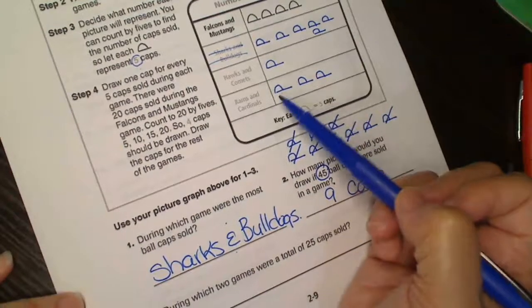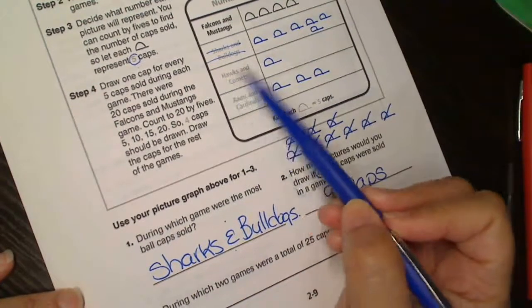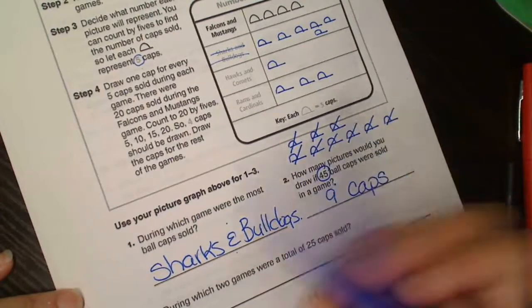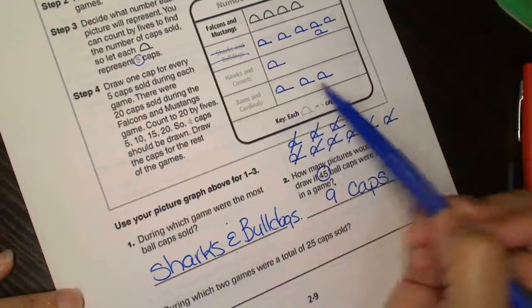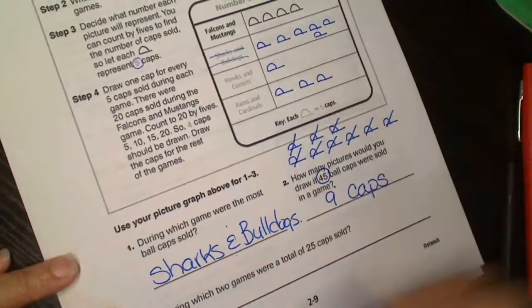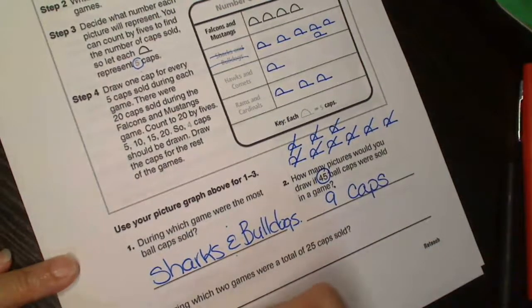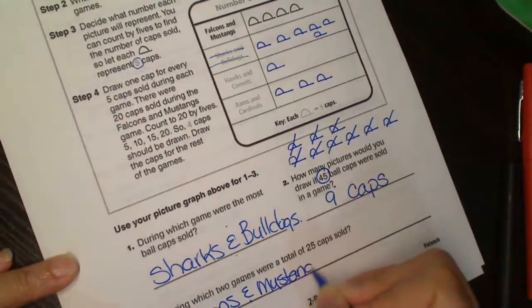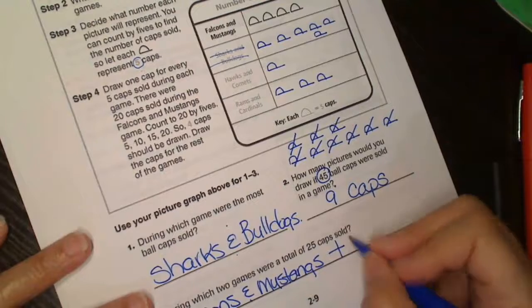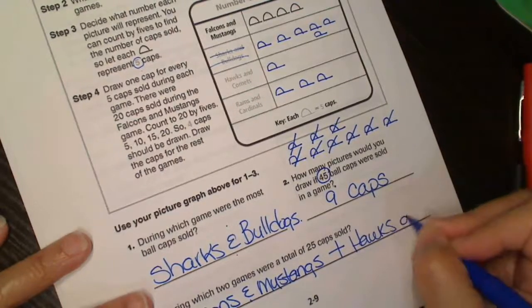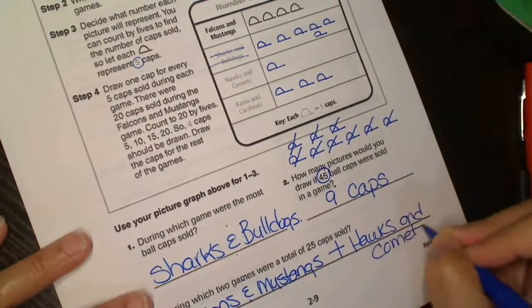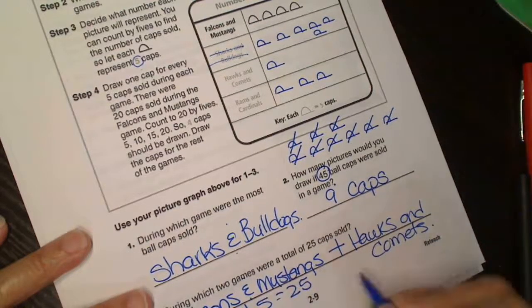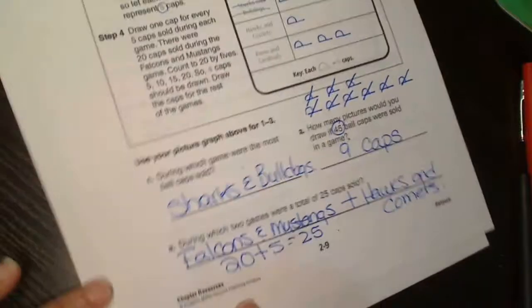Okay, let's see if any more can give us 25. Hawks and Comets is 5. Rams and Cardinals is 15. Well, 5 and 15 is 20. That's not going to work. And 20 and 15 is 35. That's not going to work. So the 2 games would be the Falcons and the Mustang game plus the Hawks and the Comets. And I would put my math problem on the bottom just so I can see it. Okay?